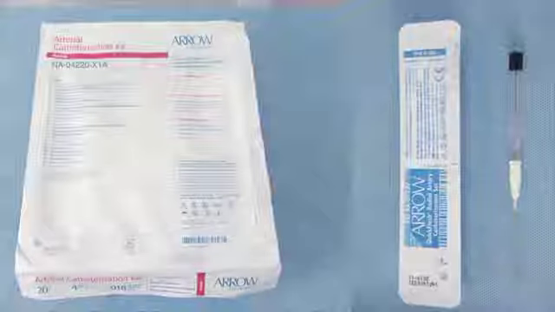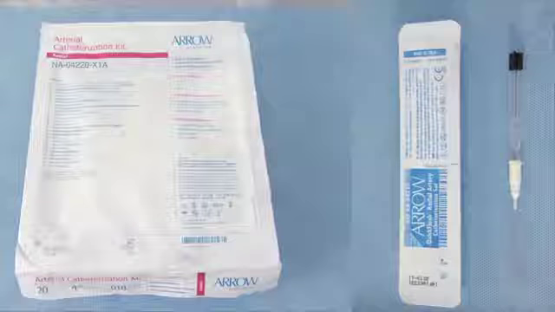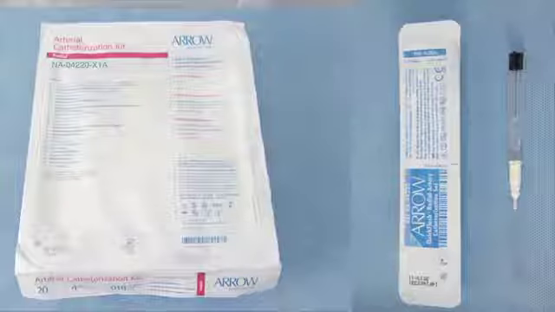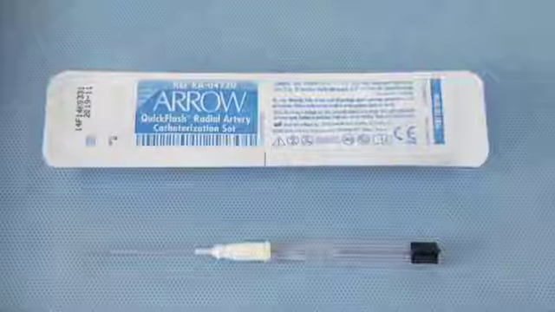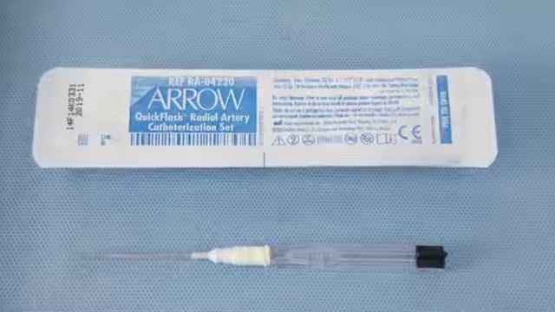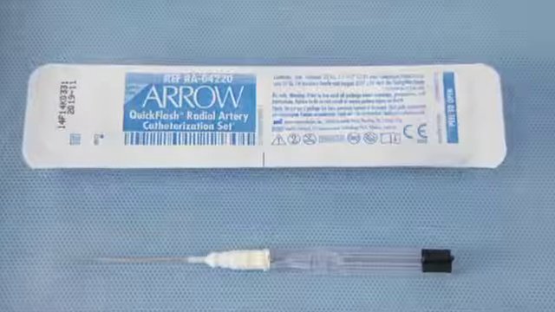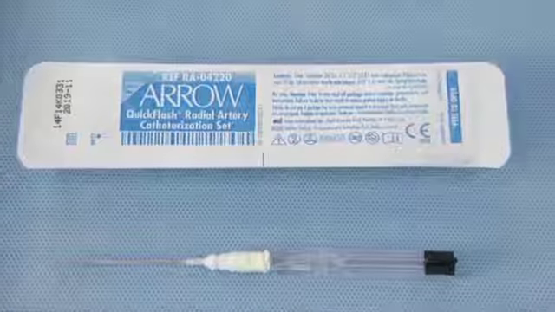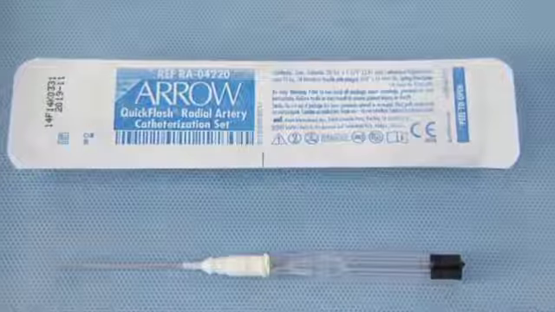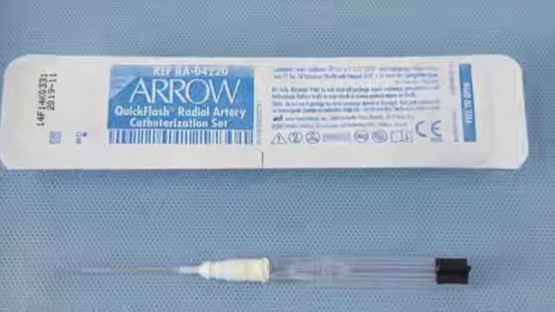This video demonstrates the insertion of the Radial Arterial QuickFlash system using the integrated Seldinger technique with ultrasound guidance. Combining the ease of use of a peripheral IV with the increased success rate of Seldinger insertion, the QuickFlash system is designed to allow for rapid identification of blood return, reduced vessel trauma, and shorter procedure times. Fast, safe, easy. The QuickFlash system.